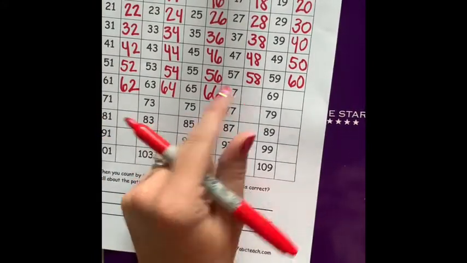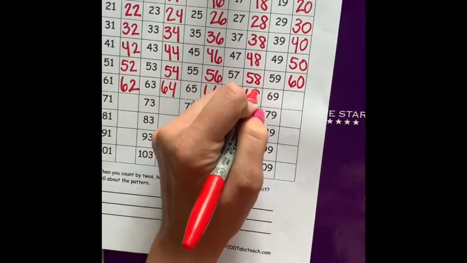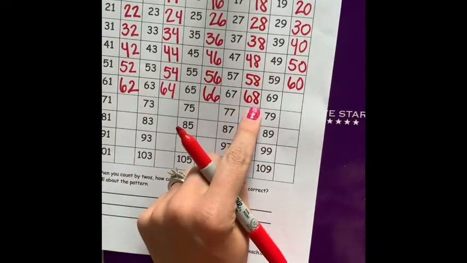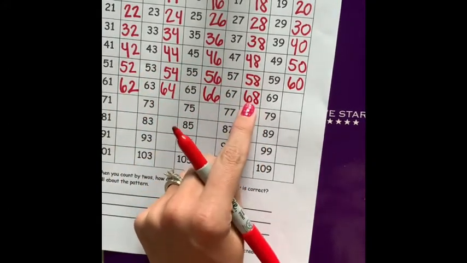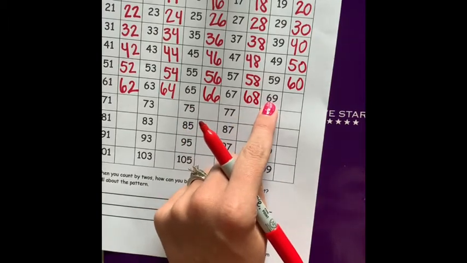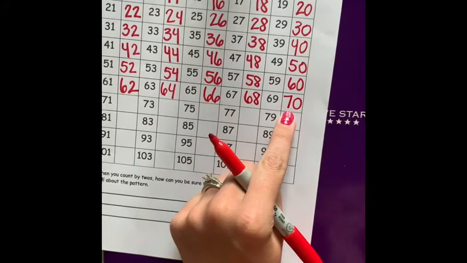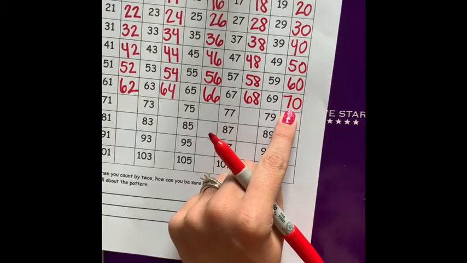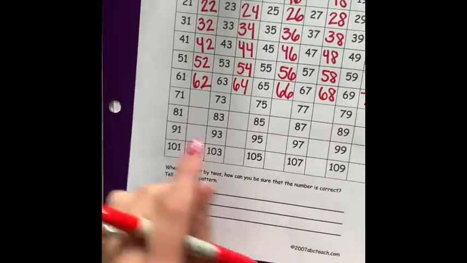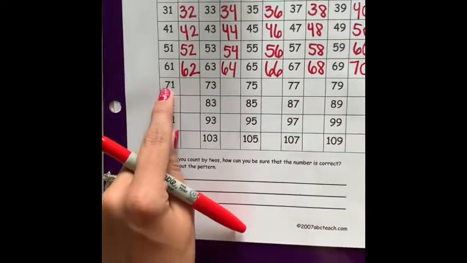What comes after 67? 68. Very good. 68, 69, 70. What number is this? 70. Good.